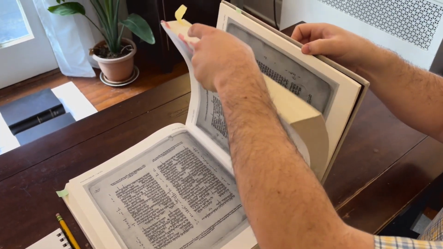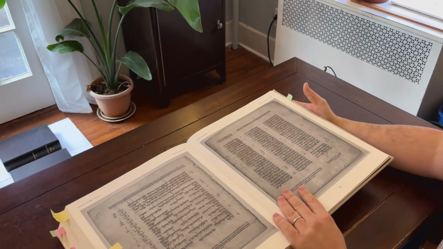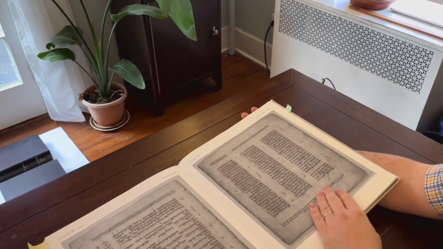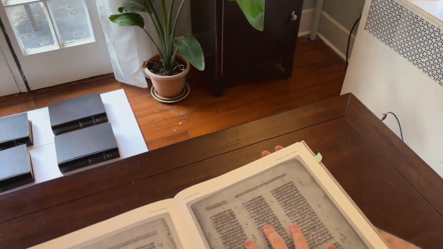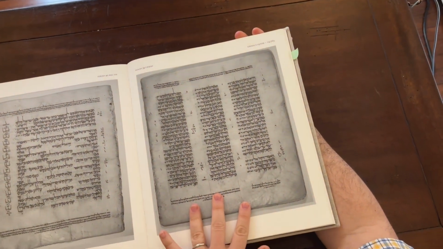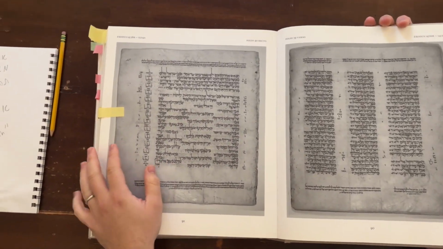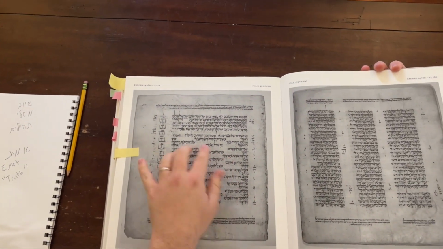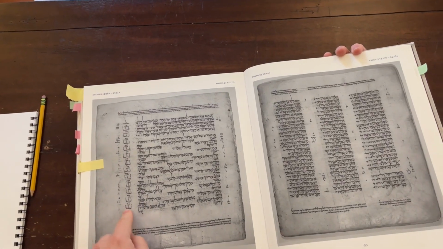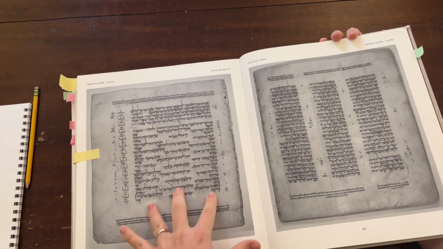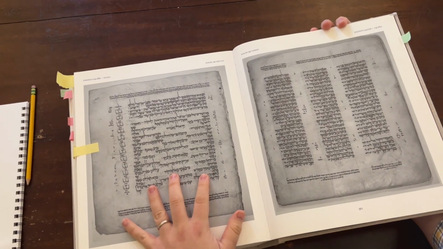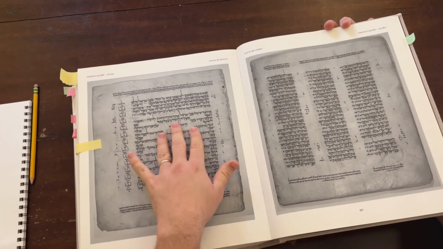Let's start over here. On this page, in Exodus 14, we begin with a regular 3 columns of text. So we have our regular biblical text, and then all of a sudden, we get 1 column. This is 1 column. These are notes on the side. So this is not part of the text. This is the text right here. It's 1 column. And as you notice here, there's a lot of spacing in between.